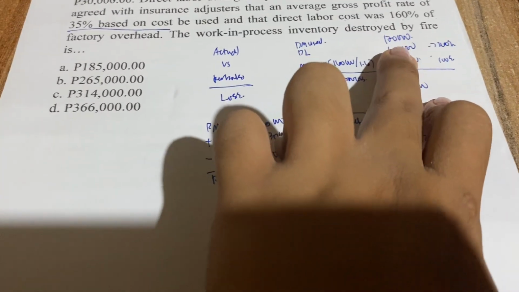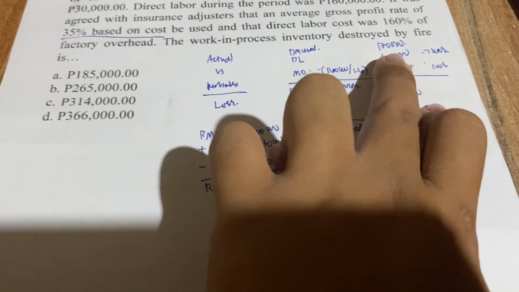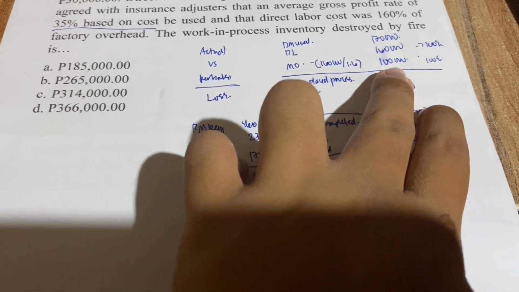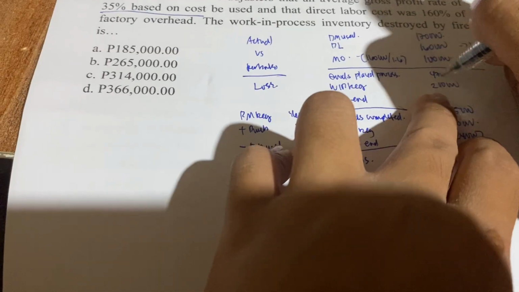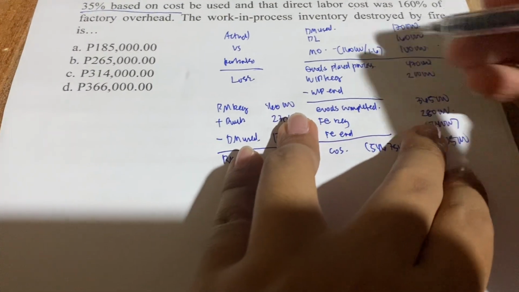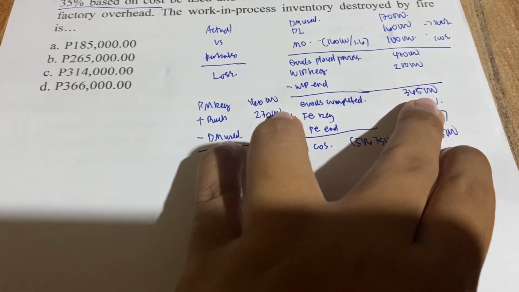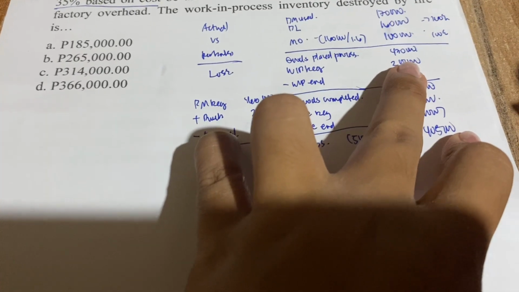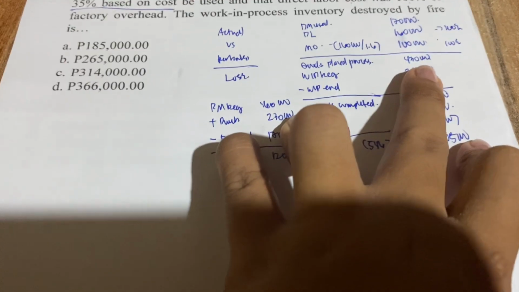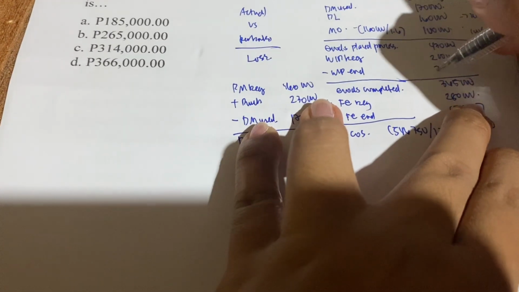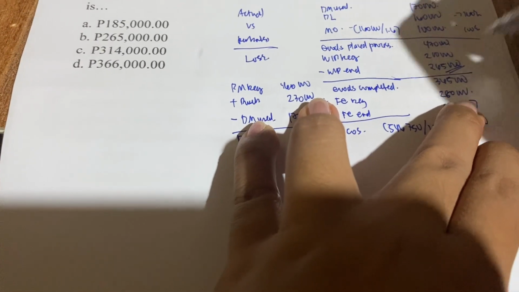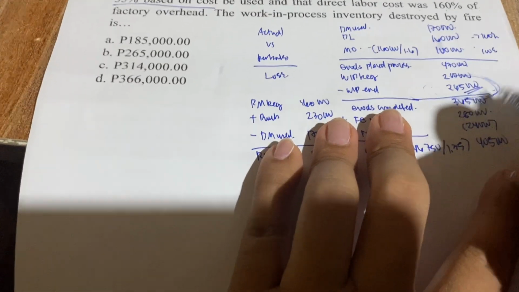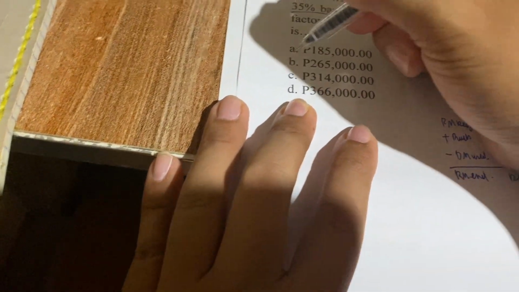Okay, so you have to add it all. 170 plus 160 plus 100,000, that is 430. So makukompute mo na yung work in process end and so that would be, you have to reverse the operation. 365 less 200,000 less 430, that would be 265,000. So ito yung nawala, guys. So ito yung work in process end na nasunog completely. The answer is letter B.